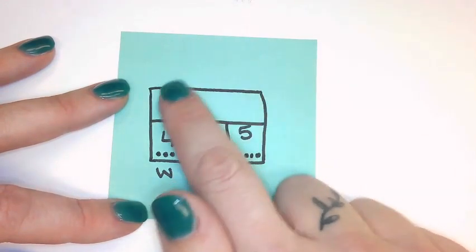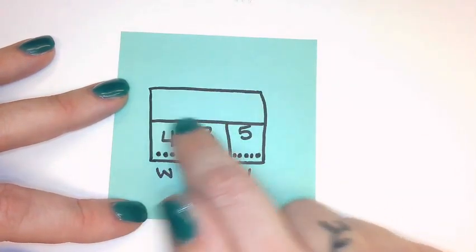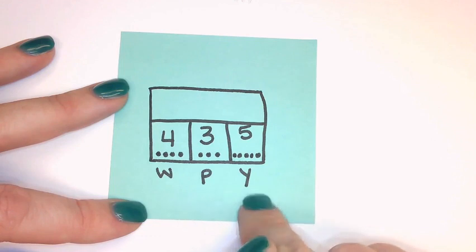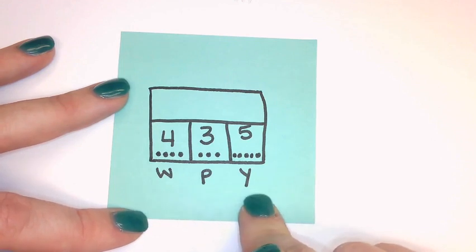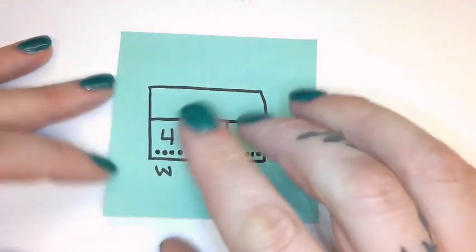And I can easily visualize up here that I have a big stack of hats that have white, pink, and yellow hats. This makes students pause and think about what the problem is actually about.